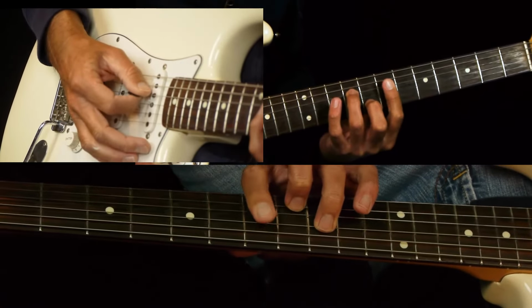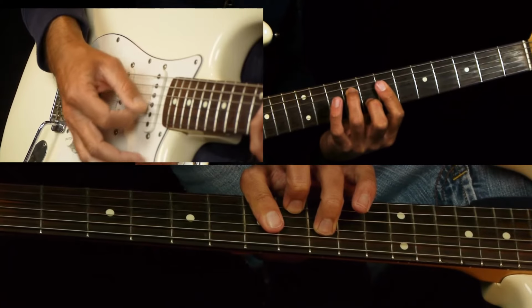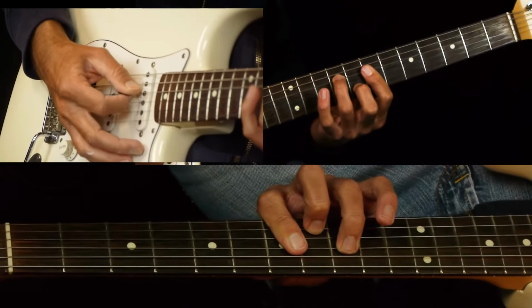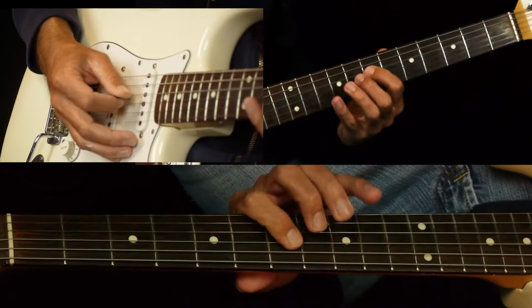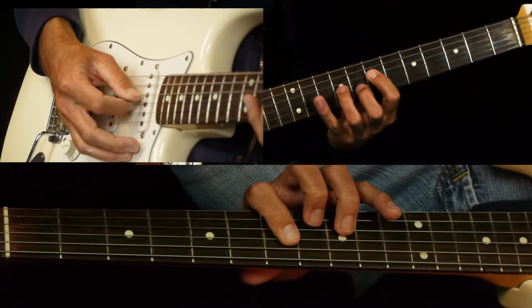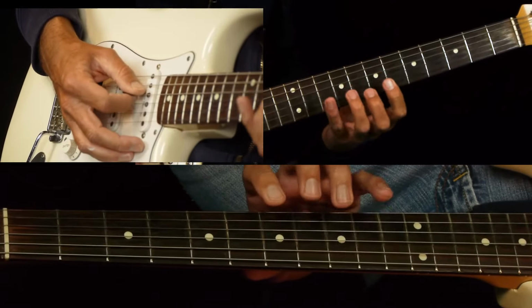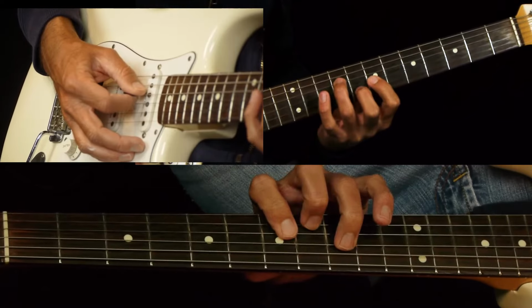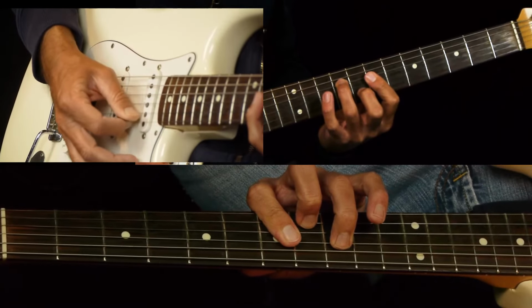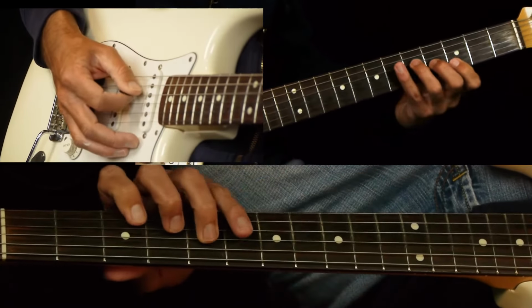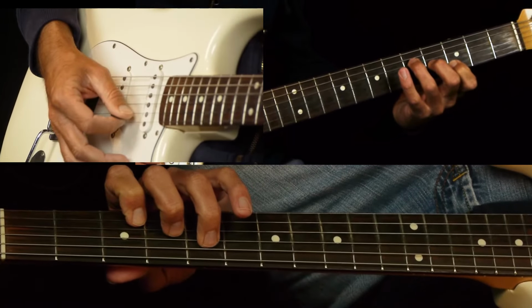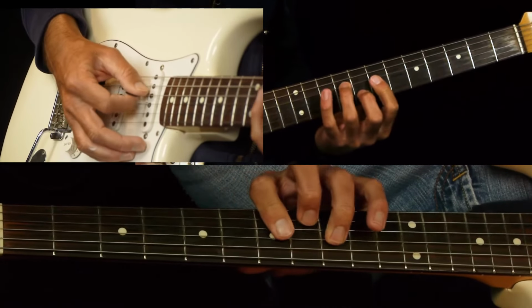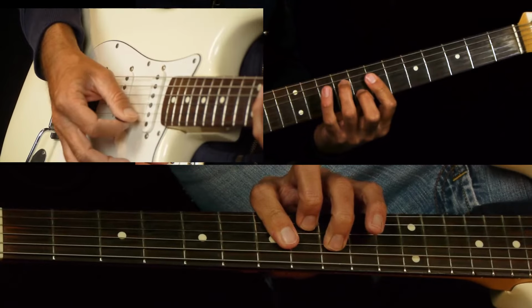And I just bar this, but you don't have to. Okay, so 9th fret, 7th fret, 8th fret. So that's our first inversion. G was on the bottom, now it's B on the bottom.